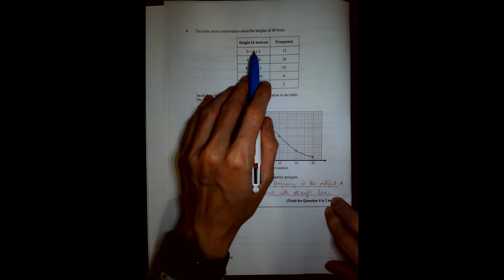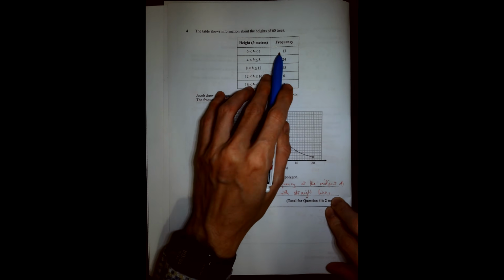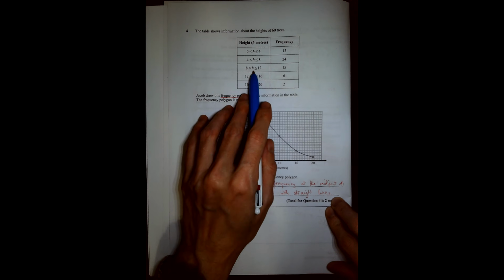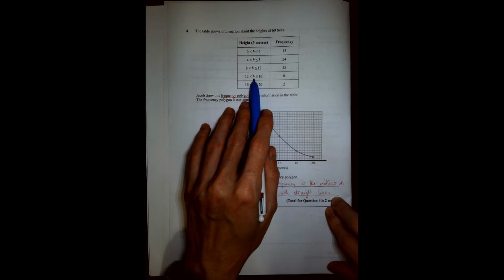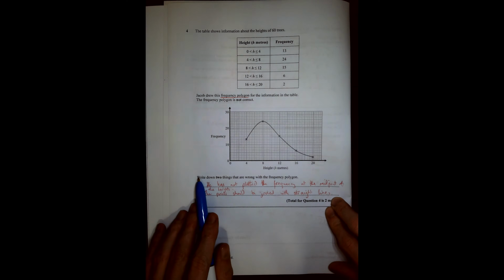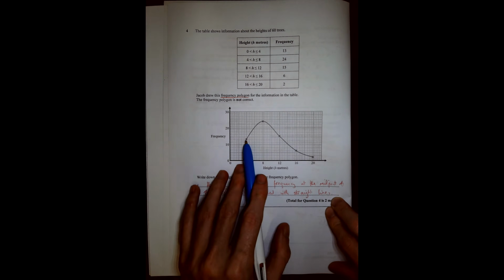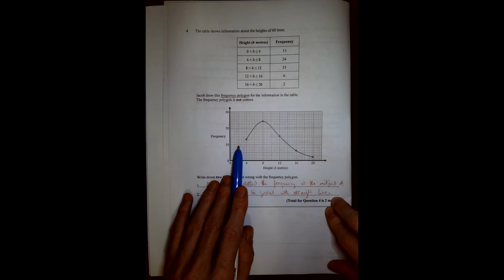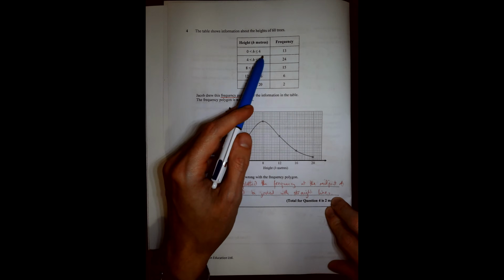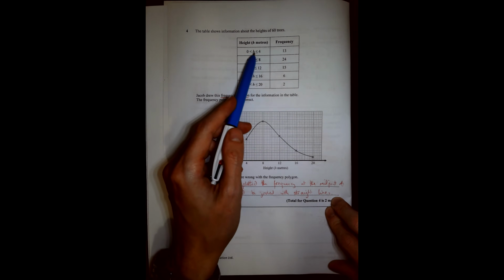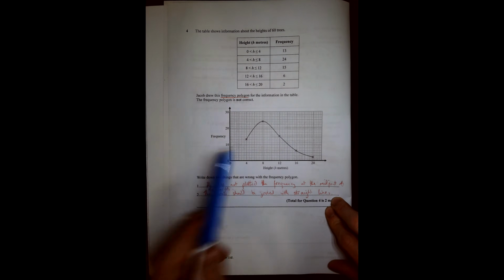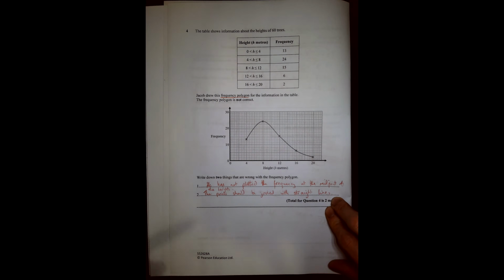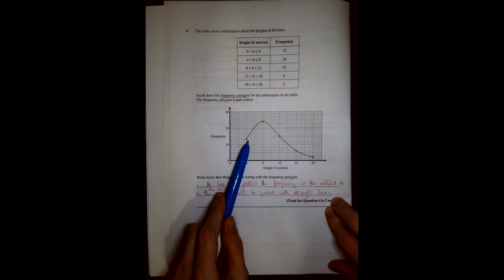Frequency polygon is plotted at the midpoint, so it should be at 2, 13, 6, 24, 10, 15, 14, 6 and 18, 2, which is not the case. He has instead plotted it at the end. The reason it's in the middle is because that's our best estimate as to the heights, essentially. We can't assume that all the heights are going to be at one end or the other end. Okay, Jacob's assumed that they're all going to be at the upper limit.